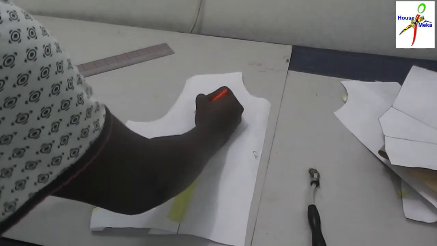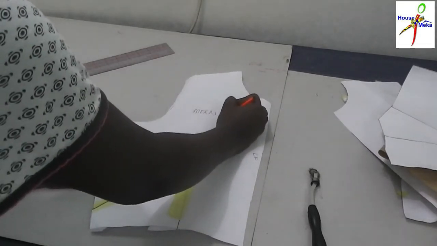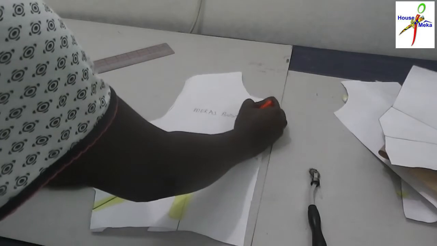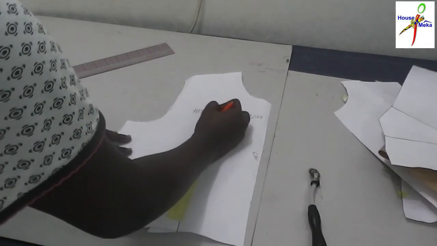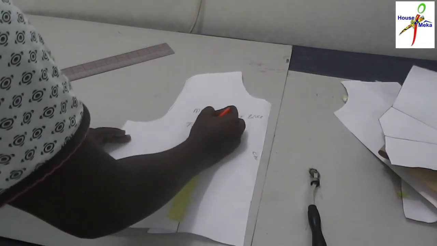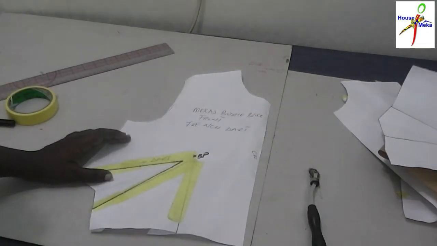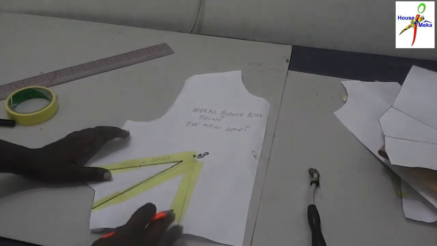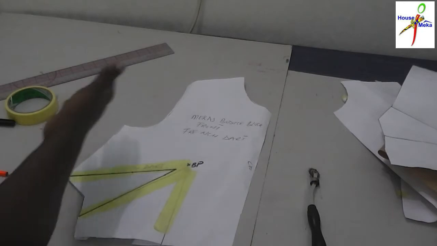This is Mecca's block, front, French dart, right? So that's what we're going to keep doing. We're just going to keep on moving our darts.